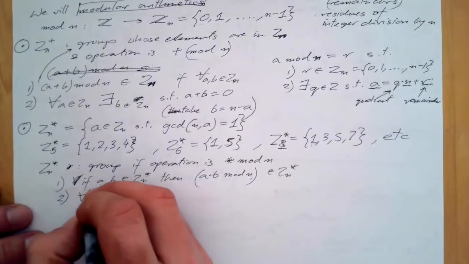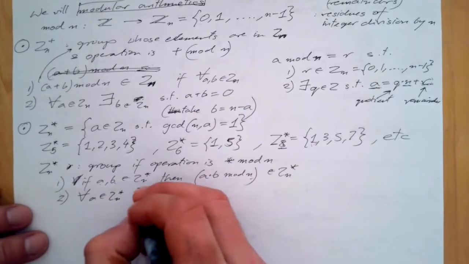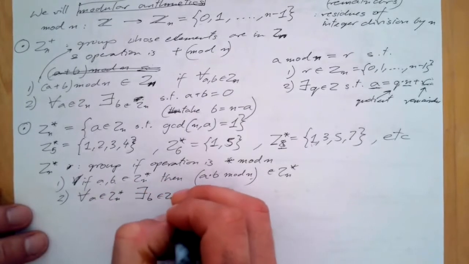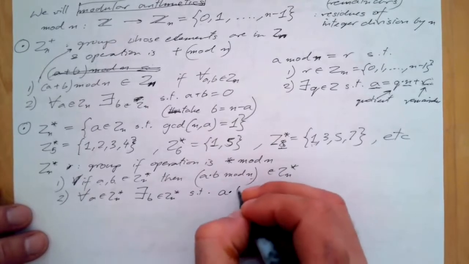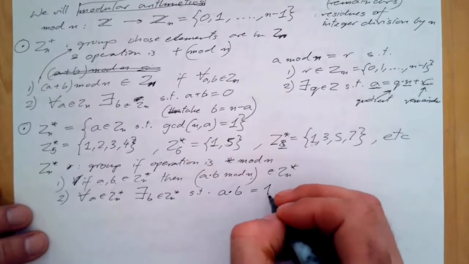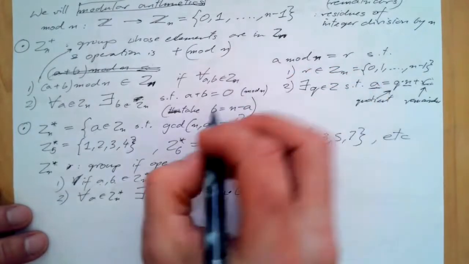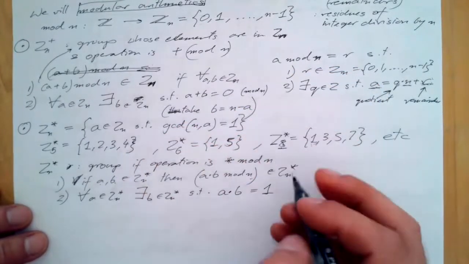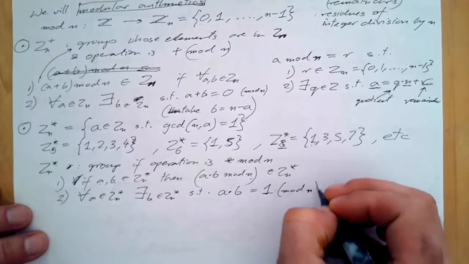Also, for every A in Zn star, there exists a B in Zn star such that A times B is 1. And this is mod n, because the group operation was addition mod n, so here it is also mod n multiplication.